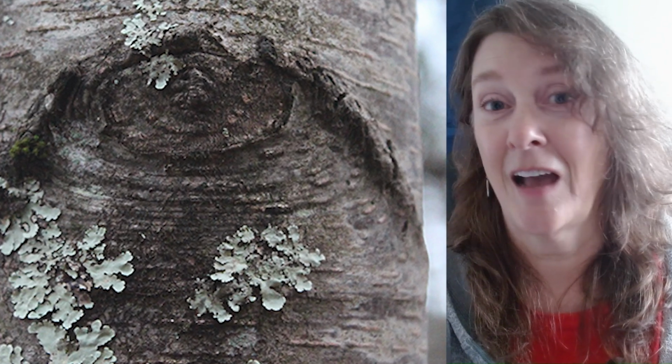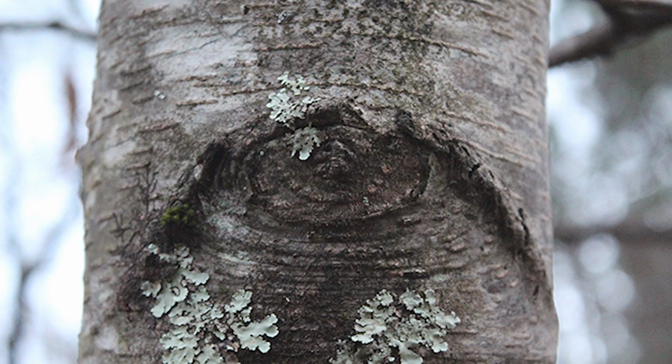I saw a swirl of texture in the bark of one tree, and it looked exactly like an eye. Exactly. Yeah, that caught my attention for sure. I approached closer, and it was even more interesting. Peekaboo, I see you.